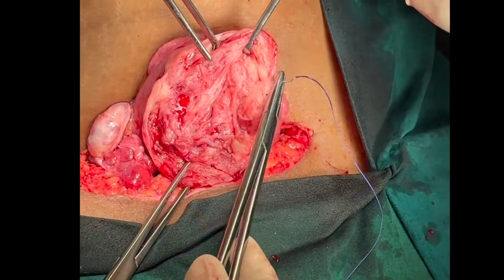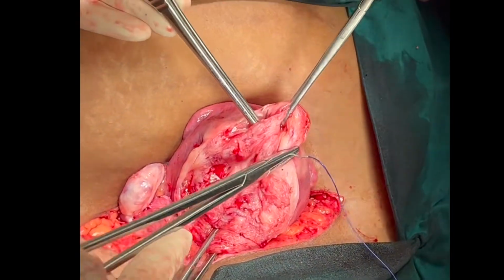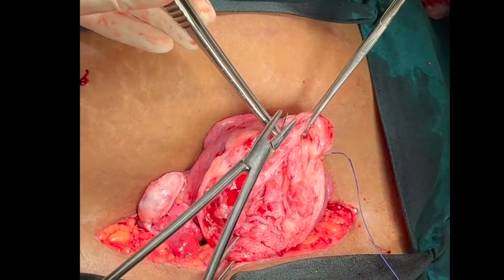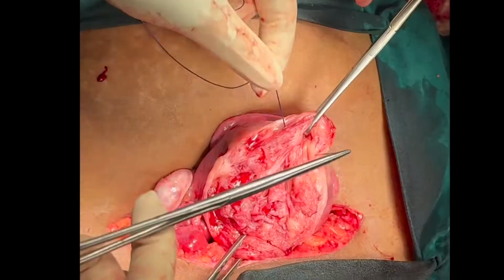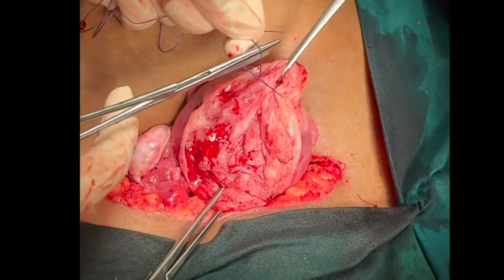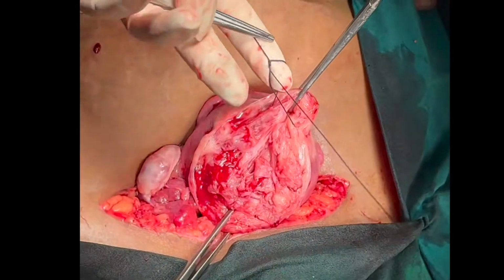myoma. The suture material which we are using here to approximate the myoma bed is number 1 Vicryl. And the technique of suturing is continuous and locking. Locking for hemostasis.